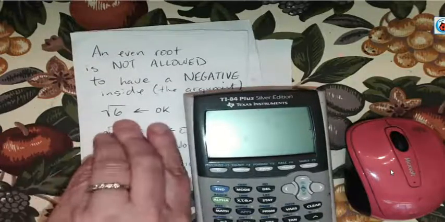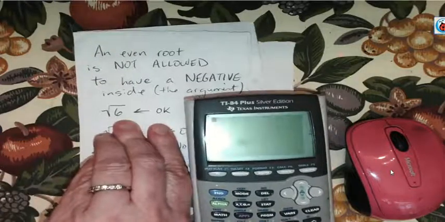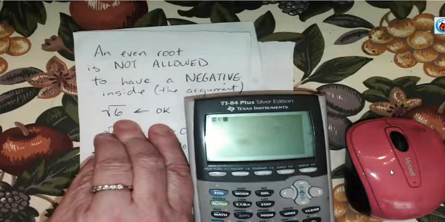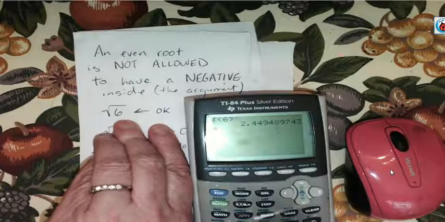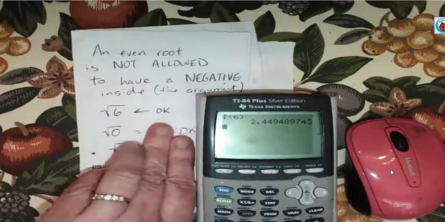What's in the argument is 6. 6 is not negative, so that is just fine, and I can check that. If I try and do the square root of 6, it's fine. What about the square root of 0?